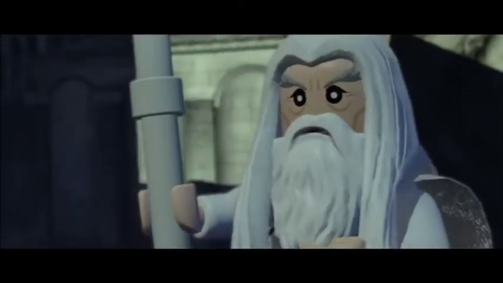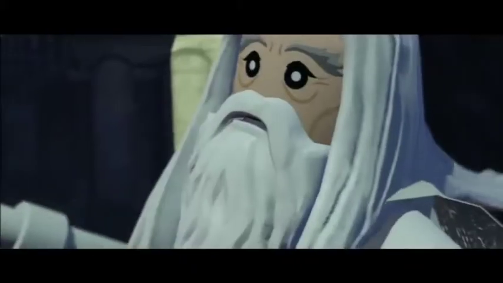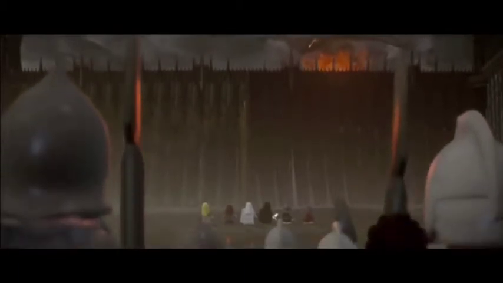Then we have the second build. In the second build, Gollum fails to retrieve the ring from Frodo, and then he guides the two hobbits through a secret path that leads to Mordor. Aragorn, Legolas, and Gimli chase the Uruk-hai bandits through their hideout in order to remove the spell on King Theoden that Saruman put on him.